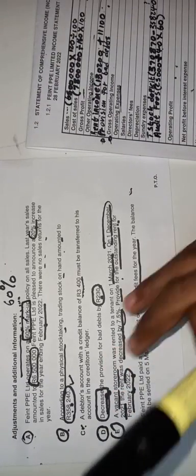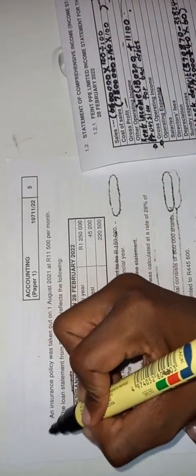Okay, we are done with audit fees. Let's get into the next thing, insurance. They usually say insurance includes an annual premium of 50,000 that was paid in August 2020. In that case, you take the insurance and divide by the number of months. If they say it's annual, it's 12 months. So you divide by 12 and multiply by the number of months that you will not use for the current year.